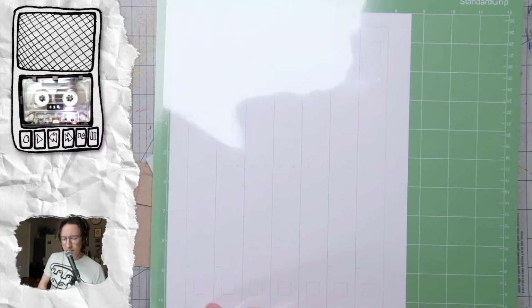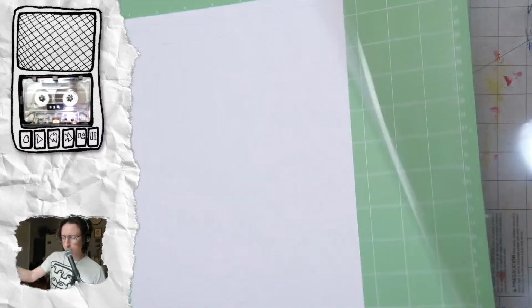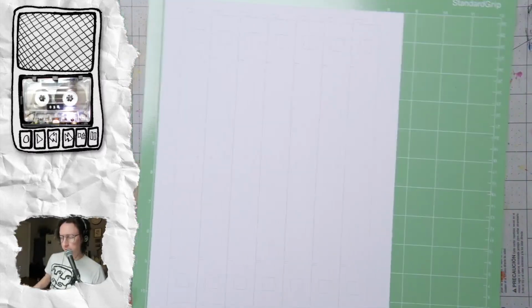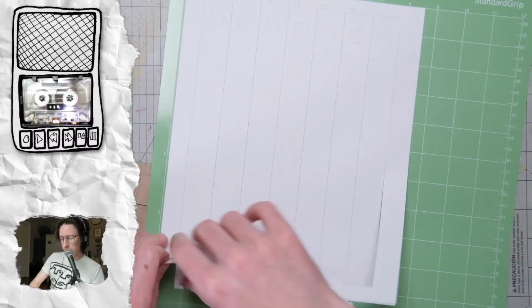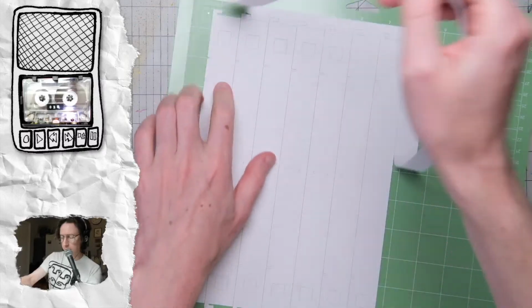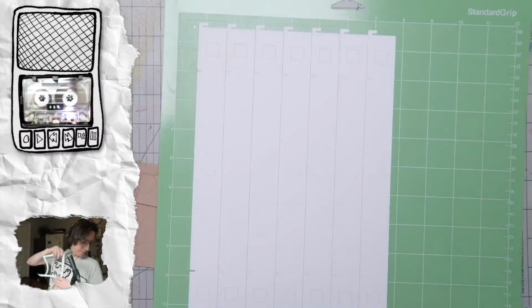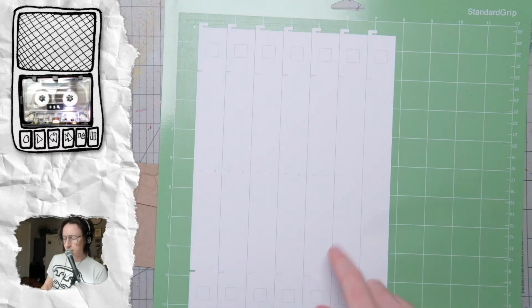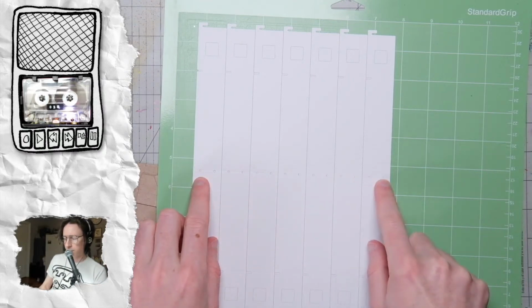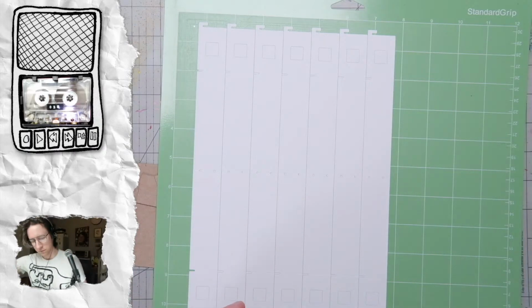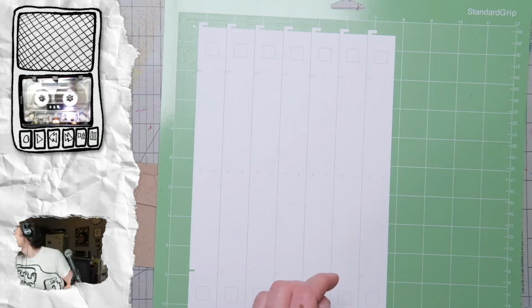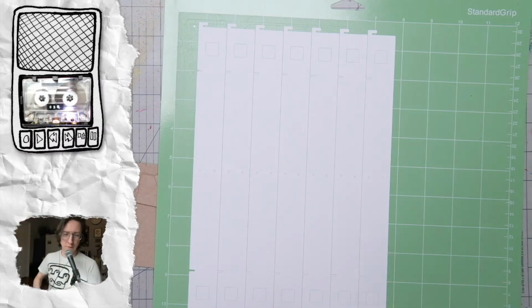So this is what I just showed you briefly, but cut out on a Cricut cutter to make these separate pages. And what's different with these pages is I have holes along the middle here for binding.